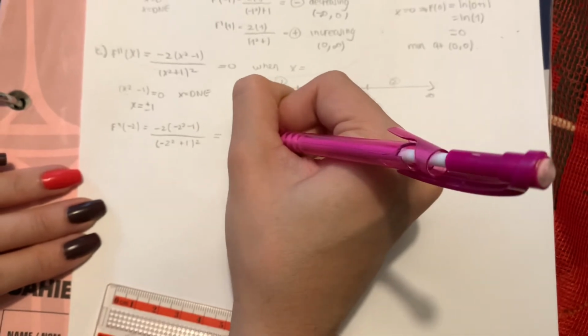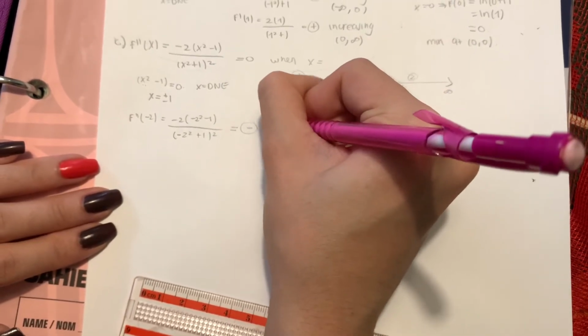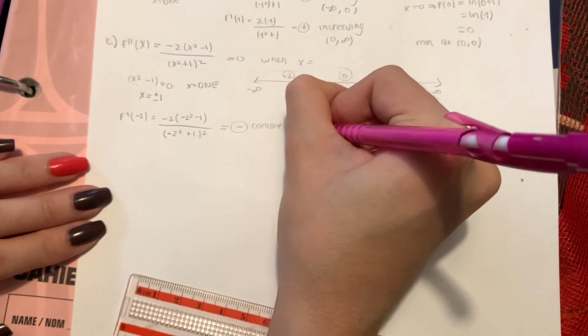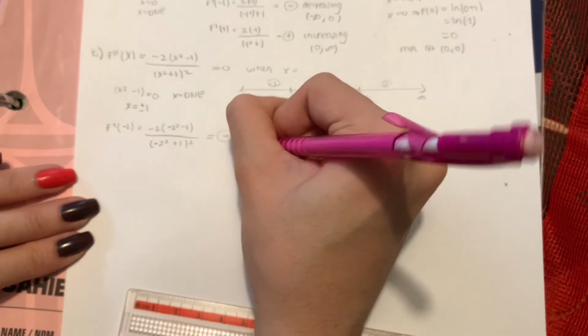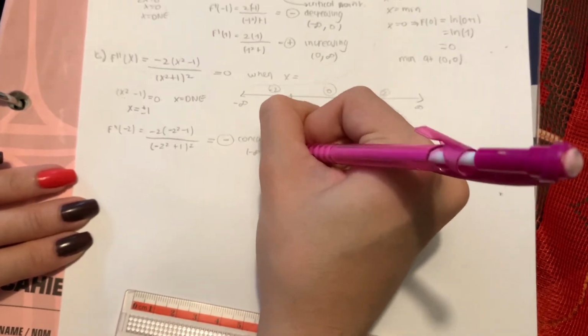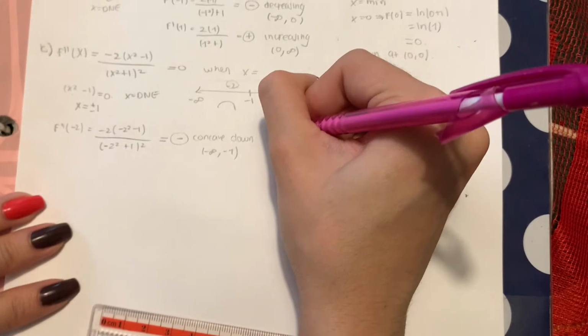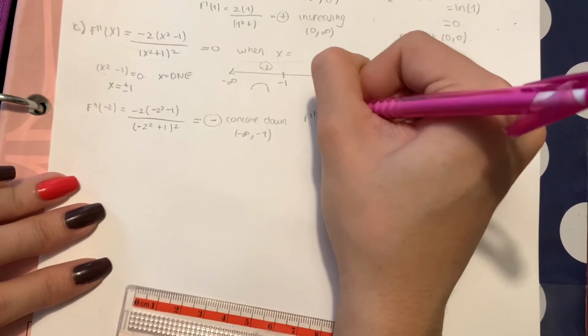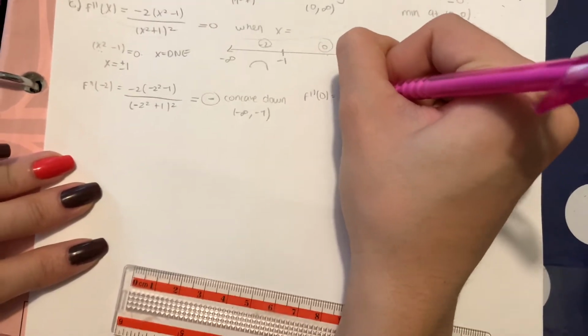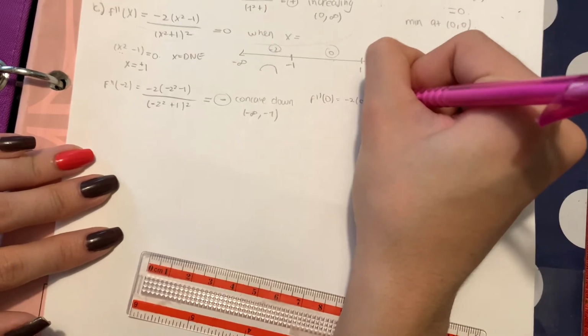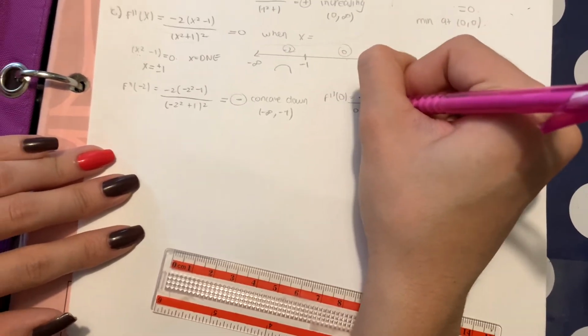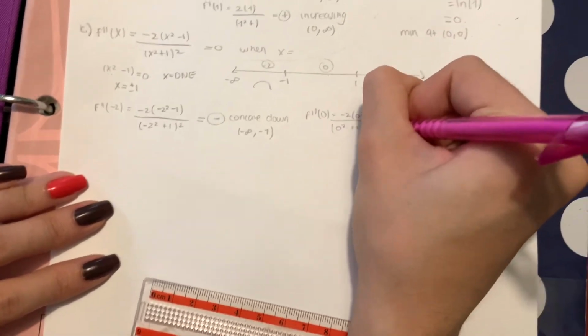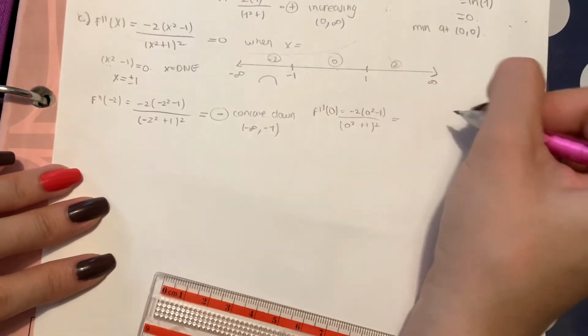So the graph is concave down from minus infinity to minus 1, and then we do it again with 0. That's going to be positive, because minus 2 with the minus 1 gives positive, and the denominator is always positive. The graph is concave up from minus 1 to 1. The last one is 2.